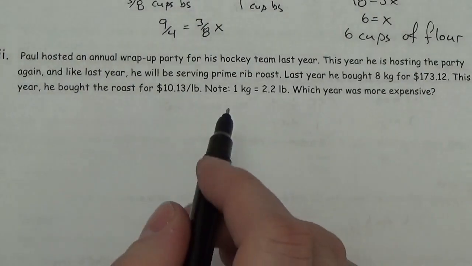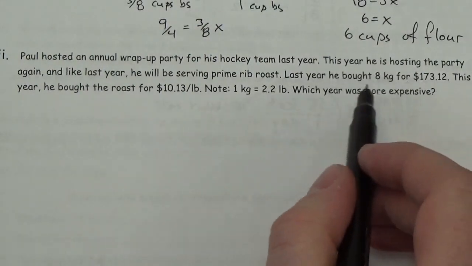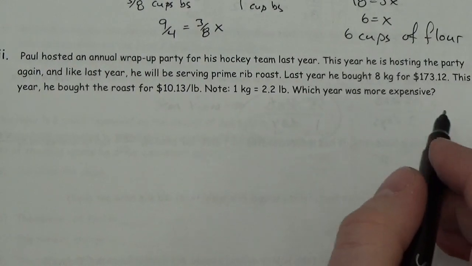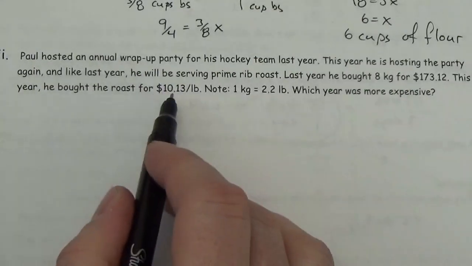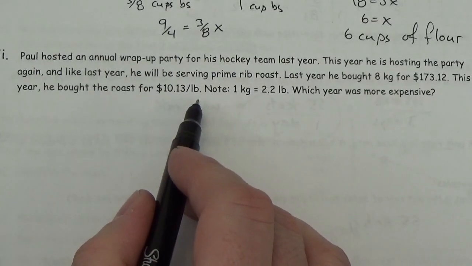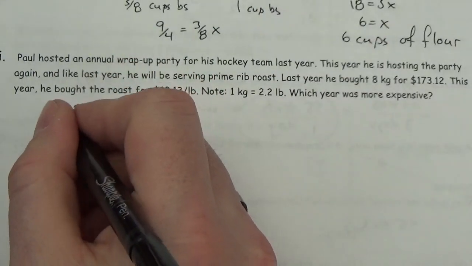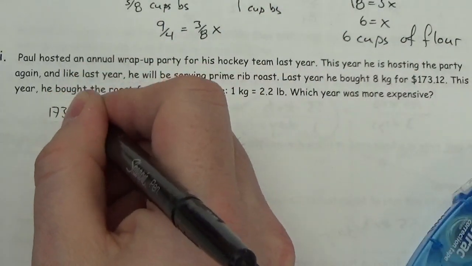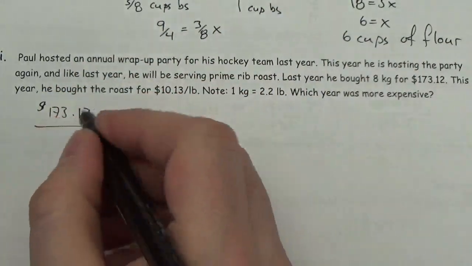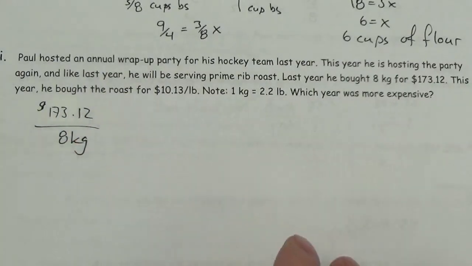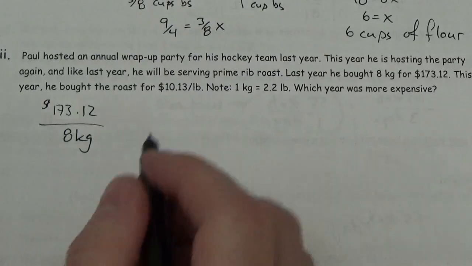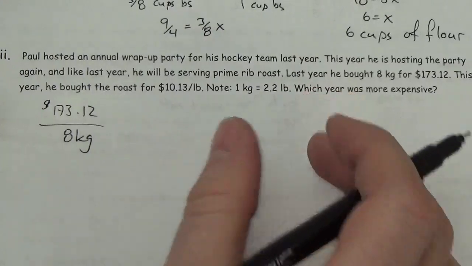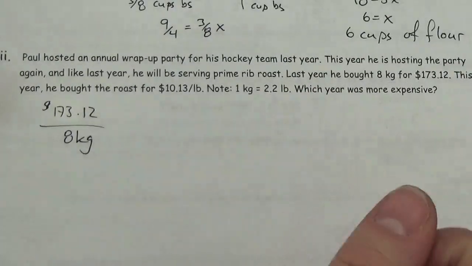Well, okay, let's figure out what's going on here. So last year he bought 8 kilograms at $173.12. So what we want to do here is this year's price is given as dollars per pound. So what we want to do is we want to take this $173.12 per 8 kilograms. Okay, what we want to do is we want to first of all convert this to a unit rate, and then I want to convert that unit rate into a different. We want to convert it into pounds, not kilograms.